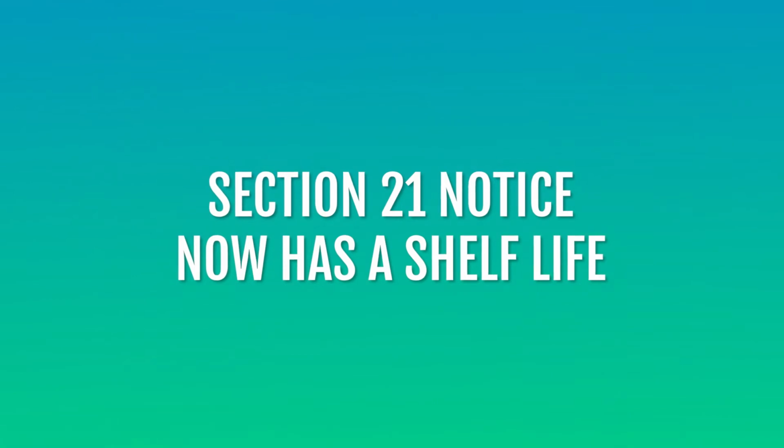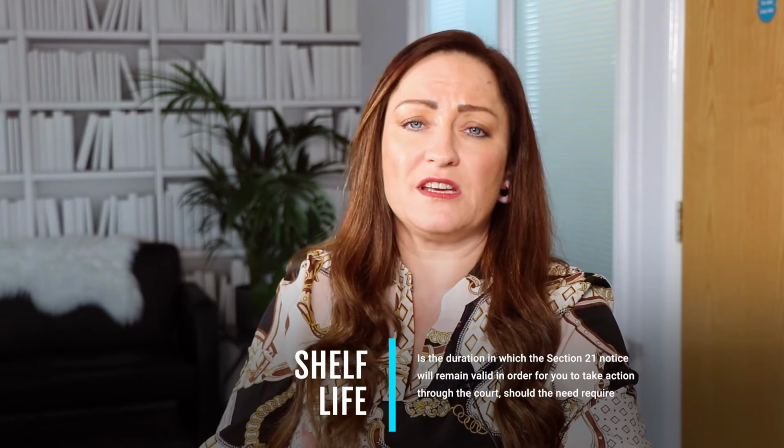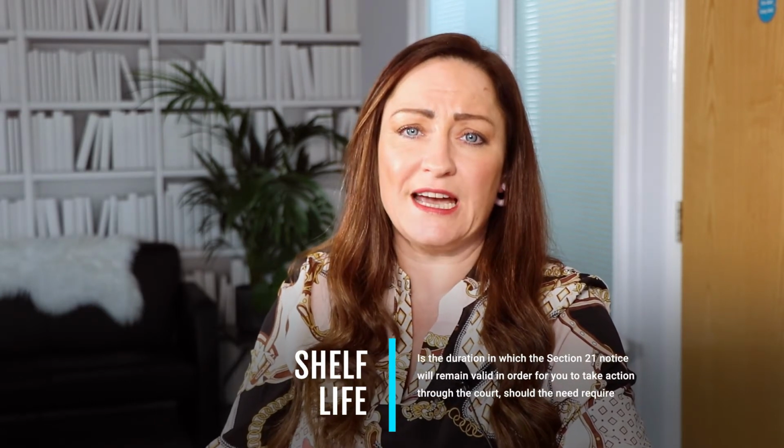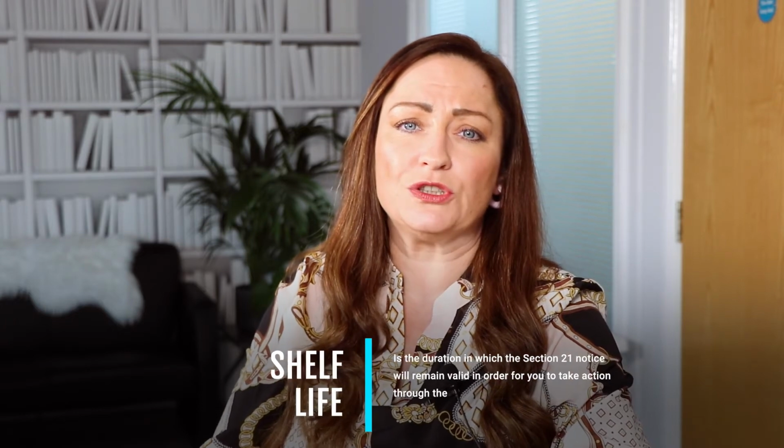A Section 21 notice now has a shelf life. Shelf life is the duration that the Section 21 notice will remain valid in order for you to take action through the courts should the need require. A landlord now has 6 months from the date of service to act on that notice.